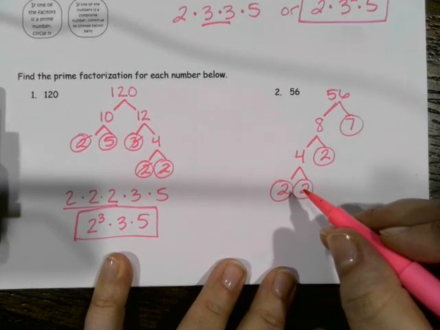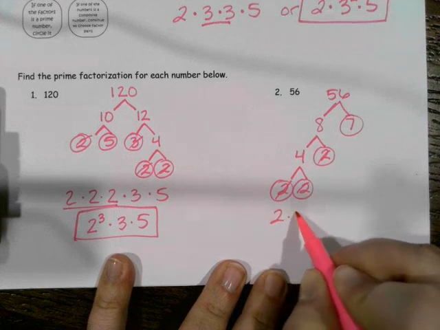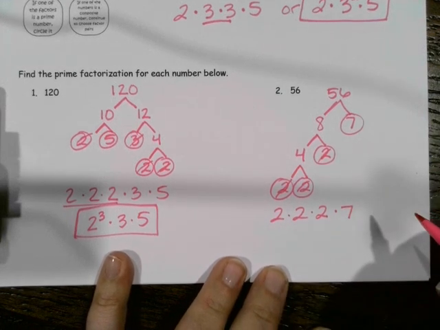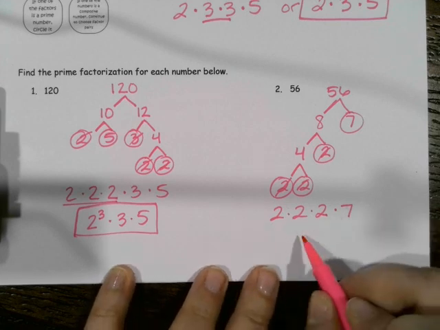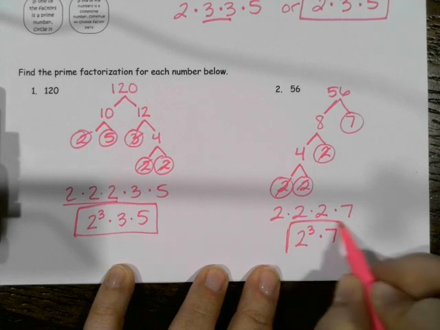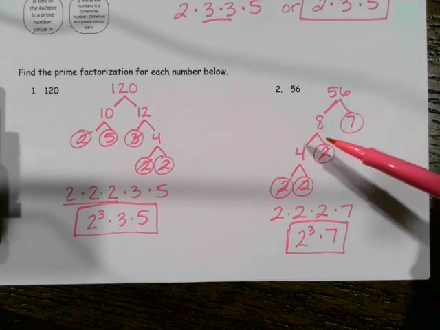I'm going to list these in order from least to greatest. Here's my 2's. I've got 3 of them: 1, 2, 3. And then I have 1, 7. So with exponents, that is 2 to the third power times 7. And that's it.